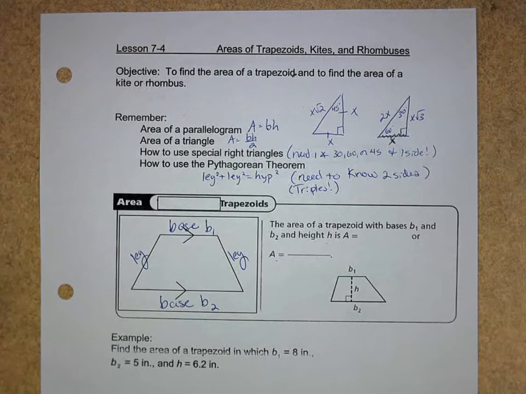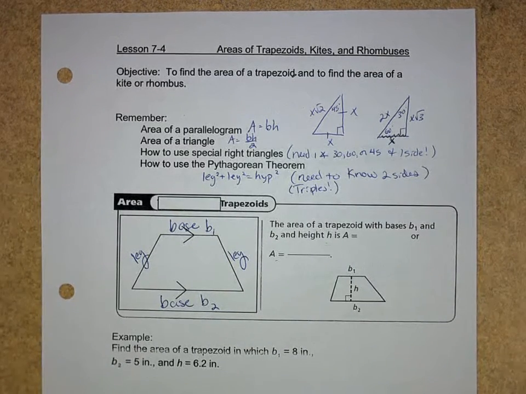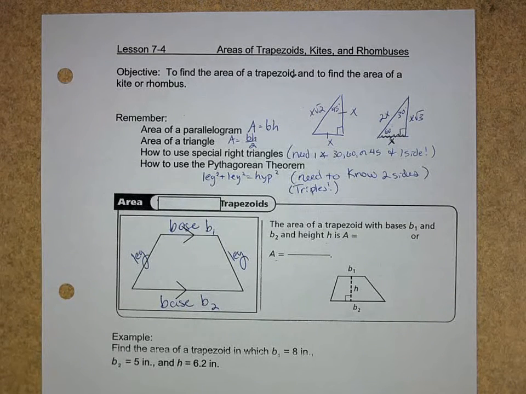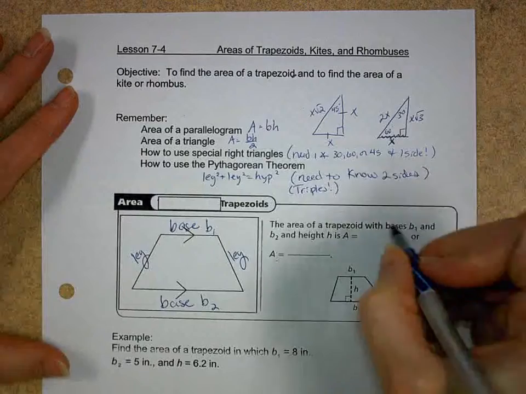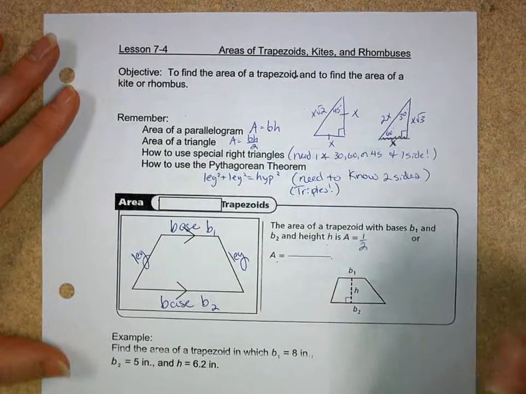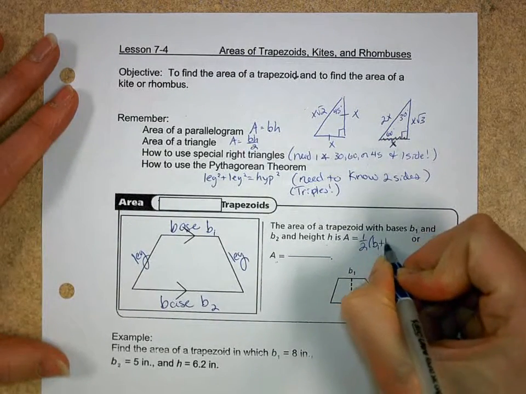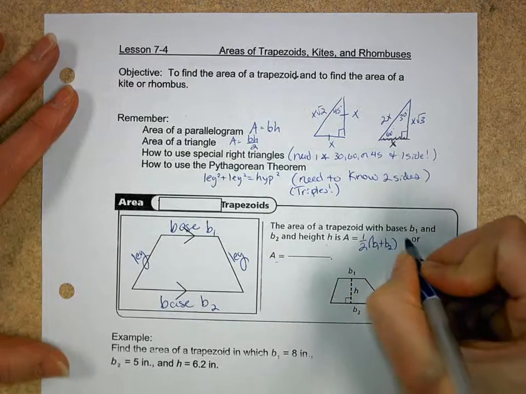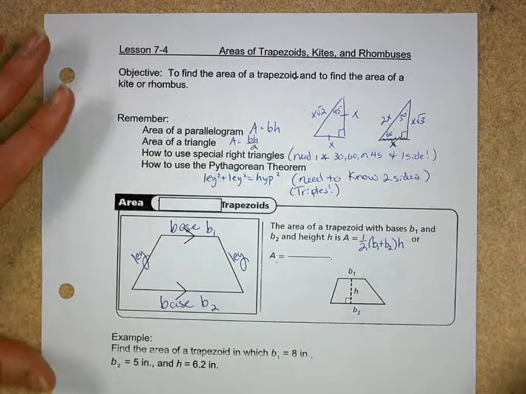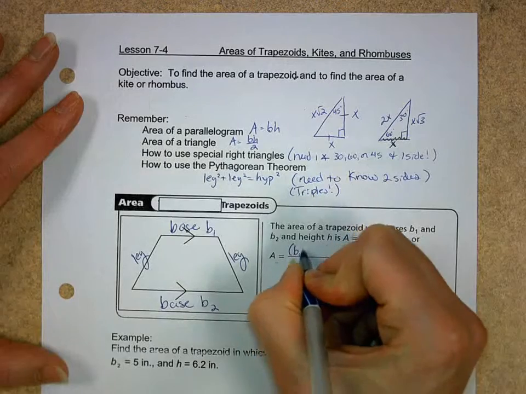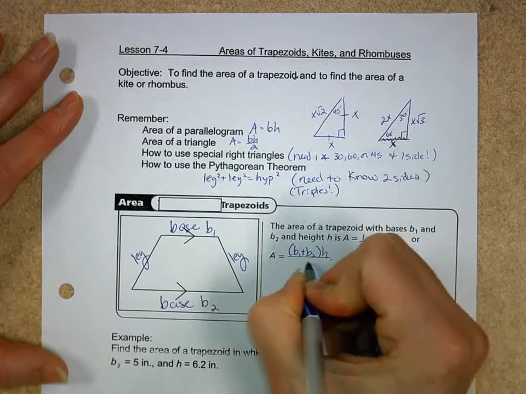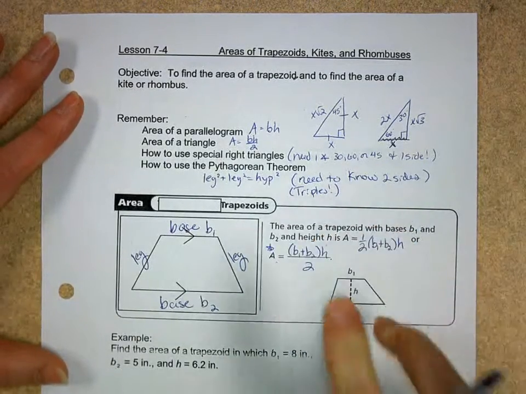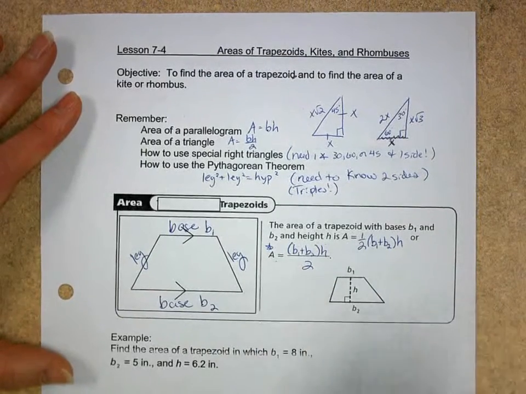And then I just want you to remember, you've had this formula before. The formula is derived by using a parallelogram again. And it's really 1/2 of a formula of a parallelogram, but that you don't need to understand quite as much as being able to apply the formula. But the formula you've had before is area equals 1/2 the sum of your two bases, don't forget the parentheses, times the height, or, I like this one better, the sum of the bases times the height, all divided by 2. So those are your two formulas, and you need to make sure you really know those.